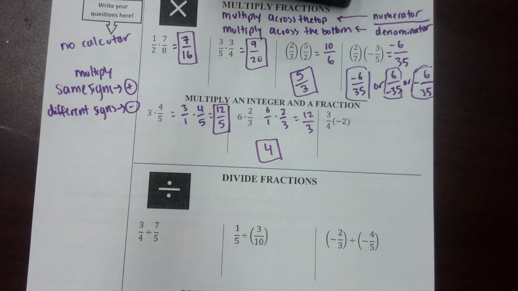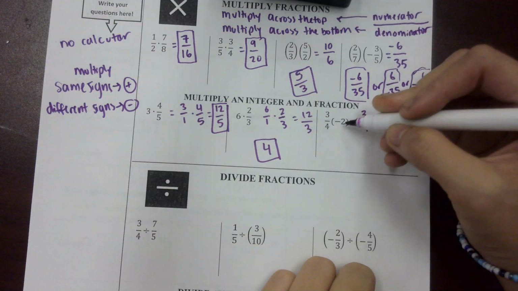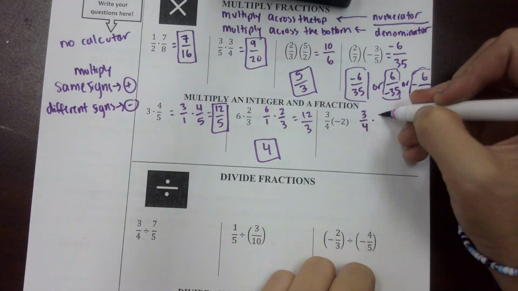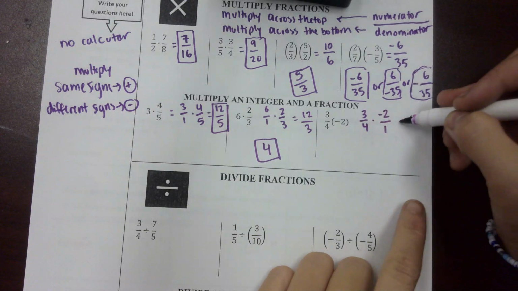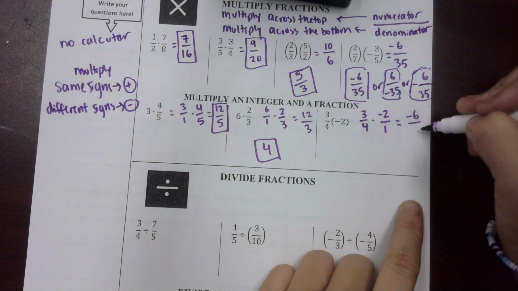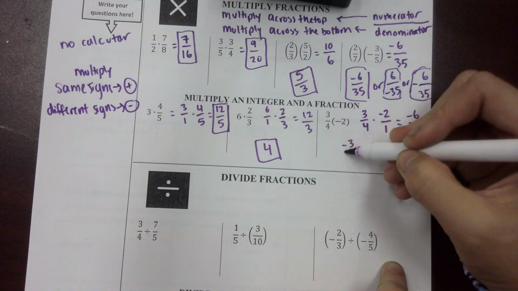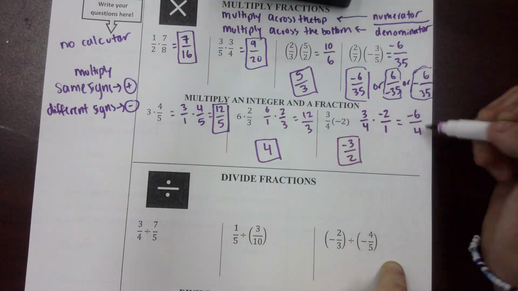All right, and then the last one has a negative, so it looks worse than it is. We have 3 over 4. So we don't have to change the first one, but now I have to change the second one. And then we have negative 2 over 1. So 3 times negative 2 is negative 6. 4 times 1 is 4. And then we can simplify this to negative 3 over 2, because they're both divisible by 2.